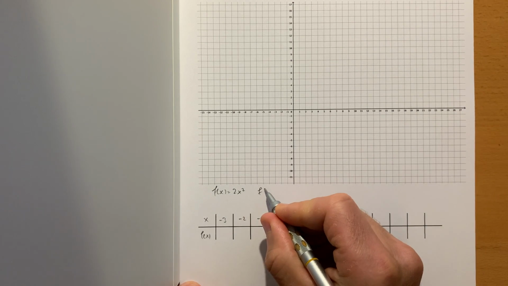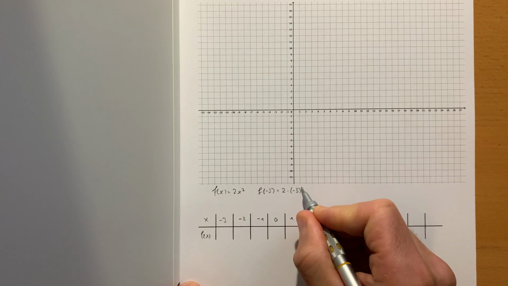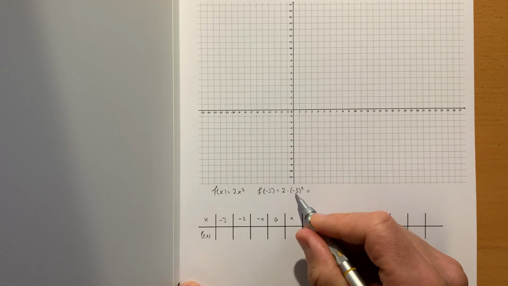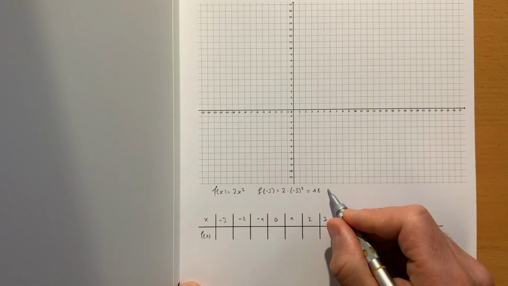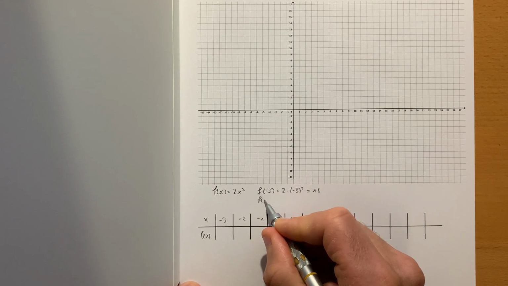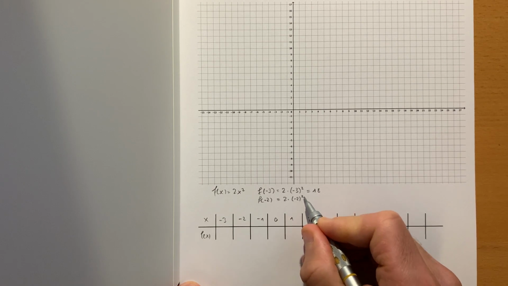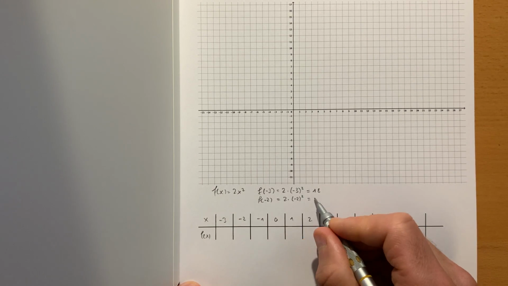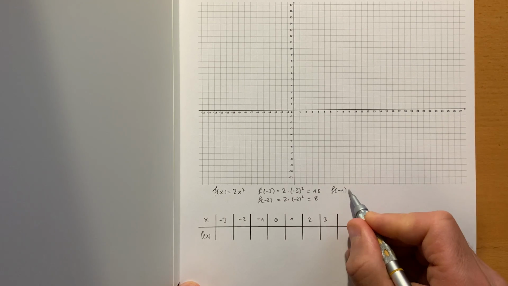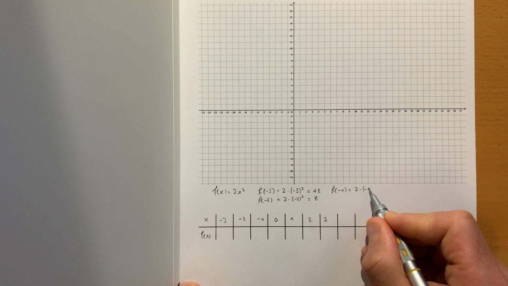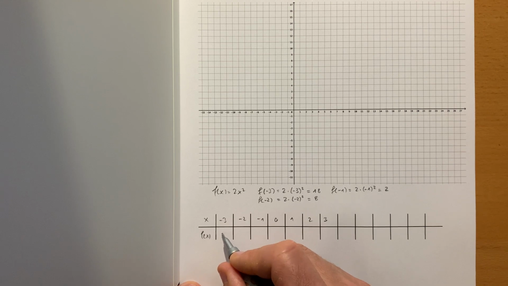Let's plug in the numbers. f of minus 3, that's 2 times minus 3 squared. Well, that's 9 times 2, that's 18. Then f of minus 2, 2 times minus 2 squared. Well, that's 4 times 2, that's 8. Then f of minus 1, that's 2 times minus 1 squared. That's 2.